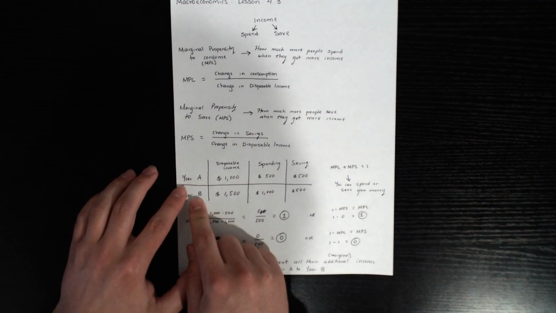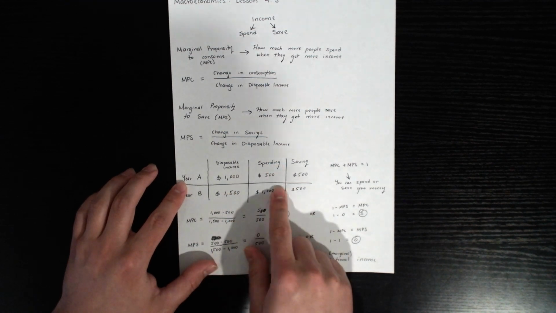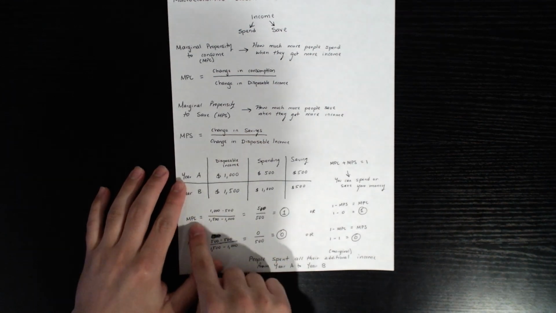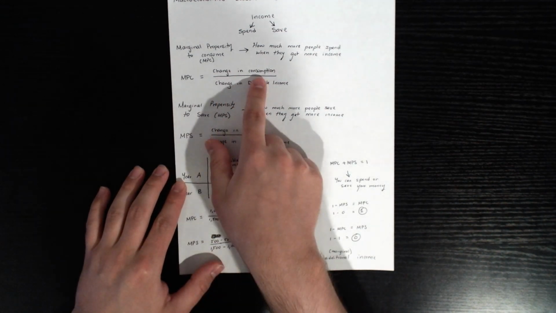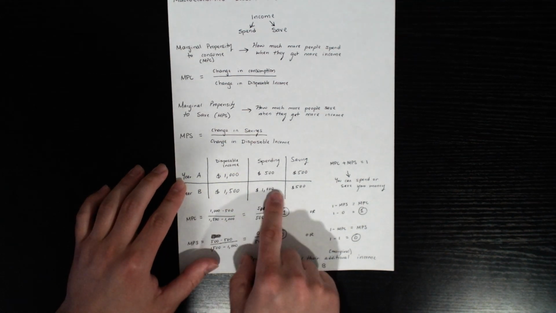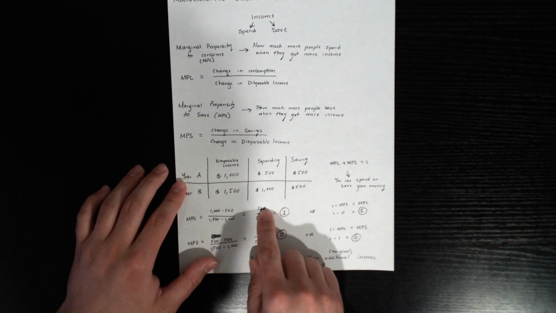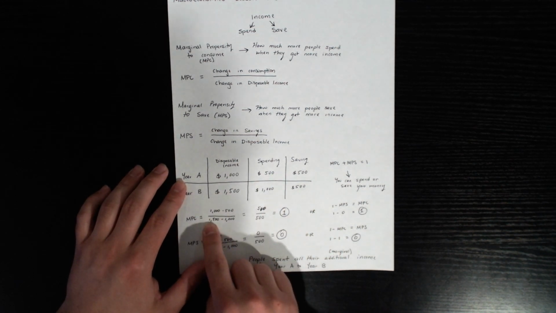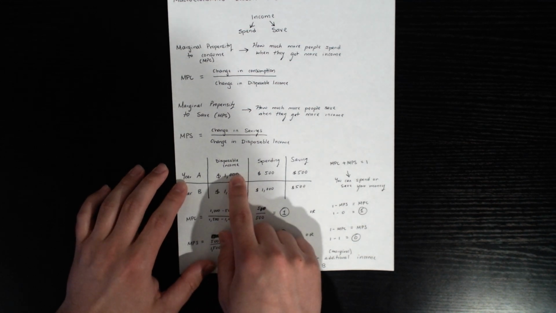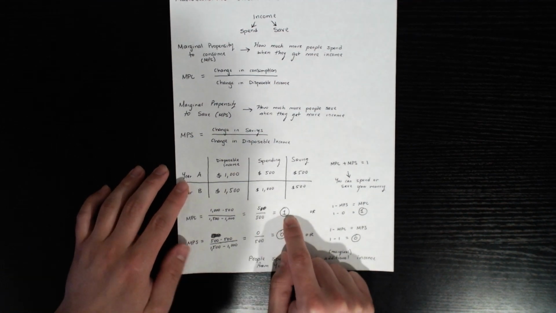So here we have year A and year B, how much disposable income people have, how much spending, and how much saving they've done. We're going to look at the MPC first, which is going to be the change in consumption over the change in disposable income. So the new consumption, the new spending is 1,000 minus the old spending, which is 500. That gives us 500. The new disposable income is 1,500 minus the old disposable income, which is 1,000. That gives us 500, which ends up being 1.